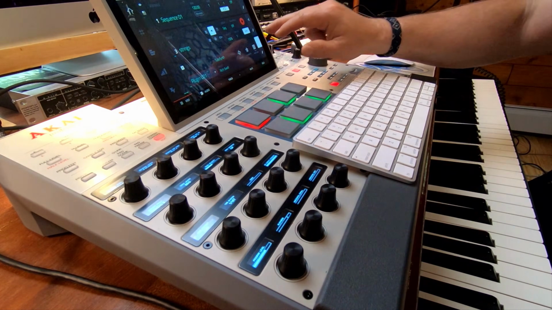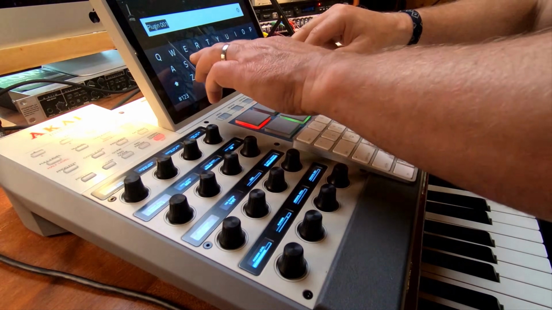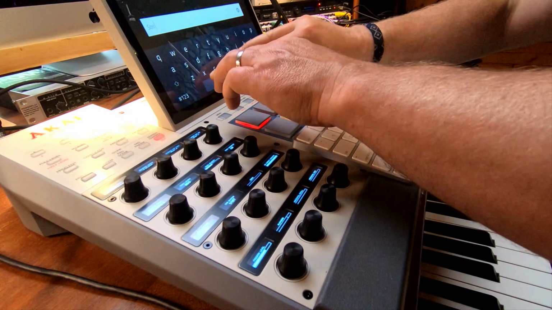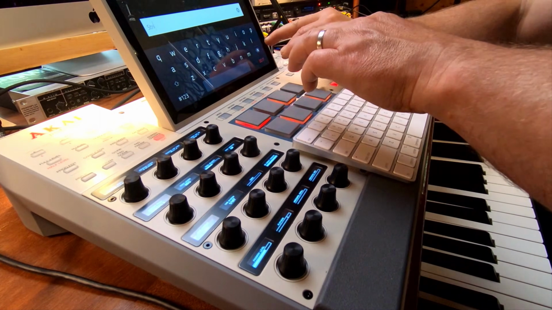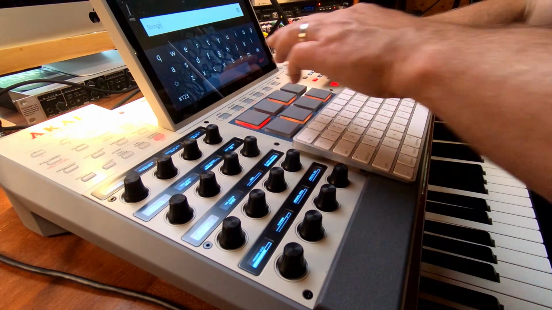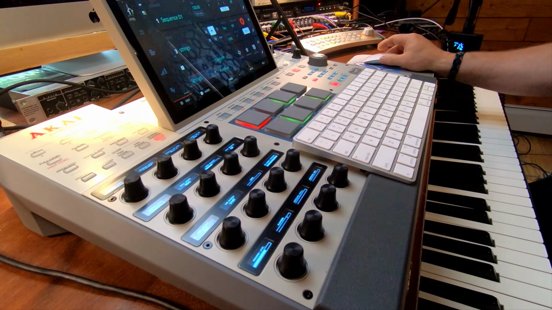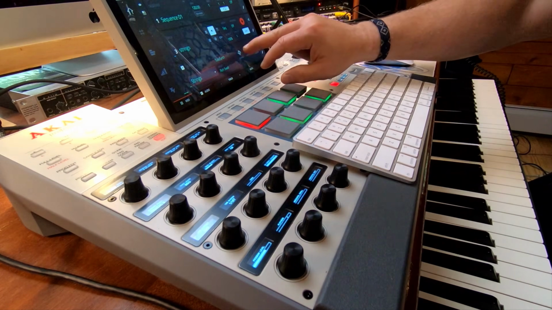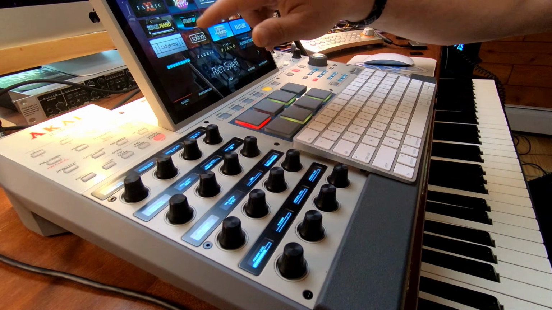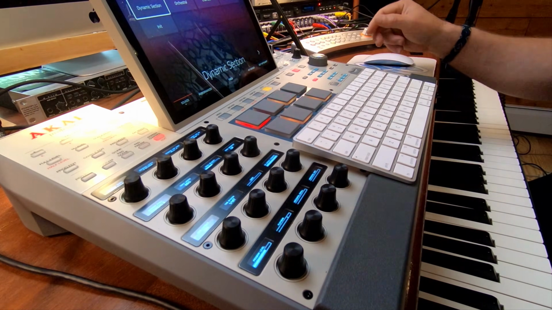We're going to change the name to strings. Could be a specific name like violin or cello or acoustic bass, and studio strings.